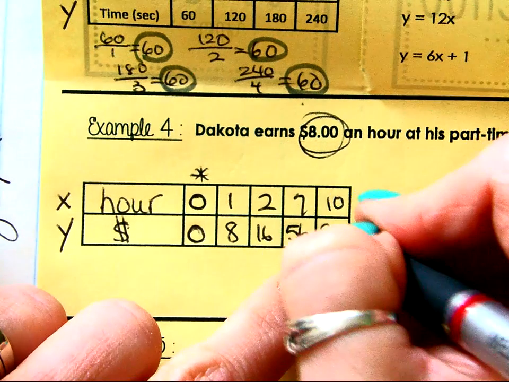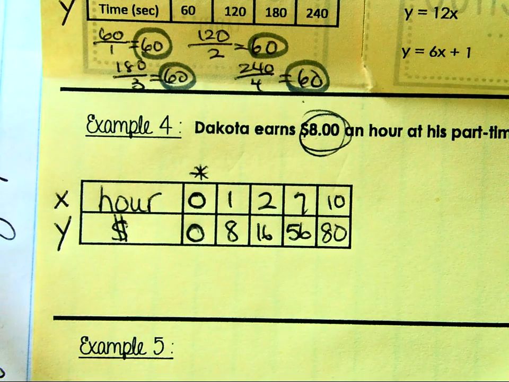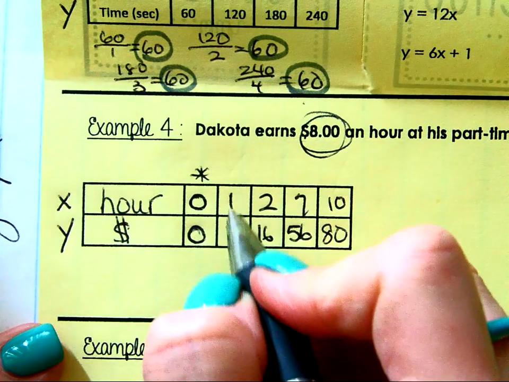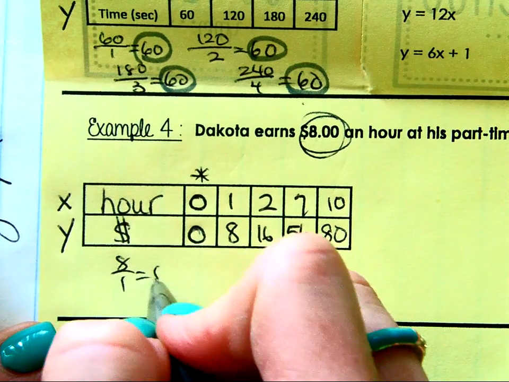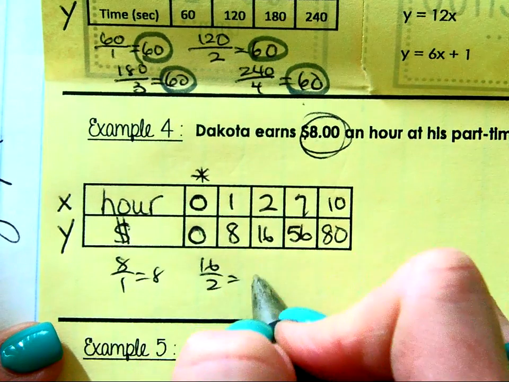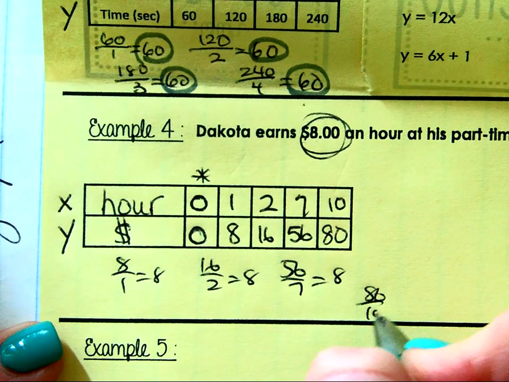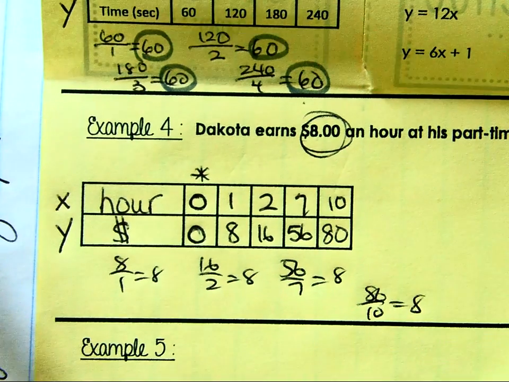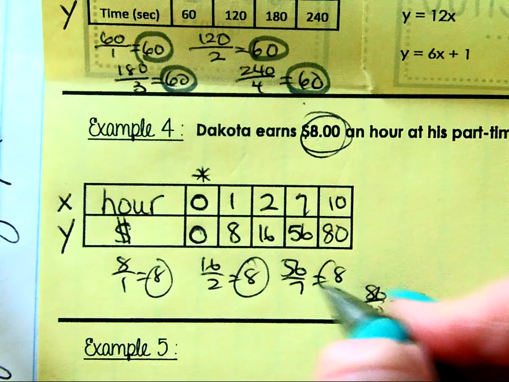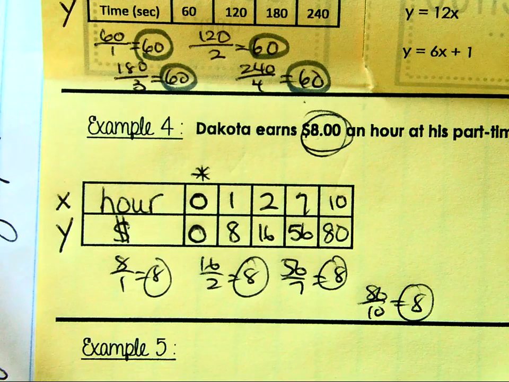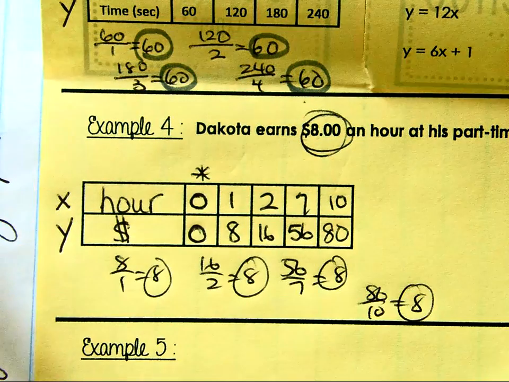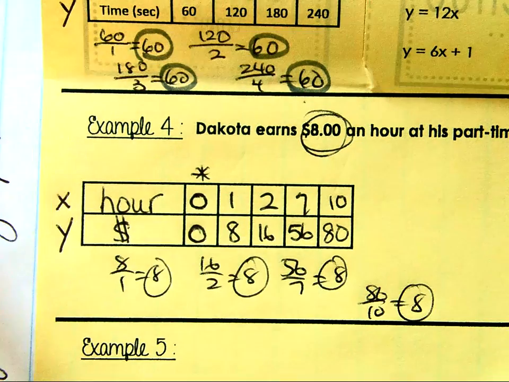Okay, so here's my table. I know it's a proportional relationship because I made it purposely to do that. Because look, 8 divided by 1, 8. 16 divided by 2, 8. 56 divided by 7, 8. And 80 divided by 10, 8. Awesome, they all check. My constant is 8. Okay, so you don't have to write those in. I just wanted to show you. So you don't have to copy those.